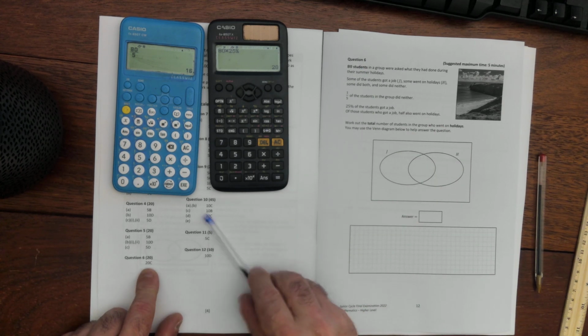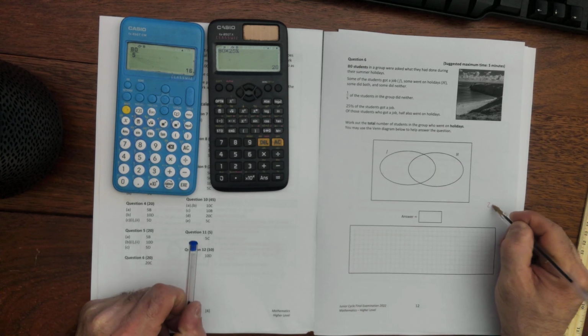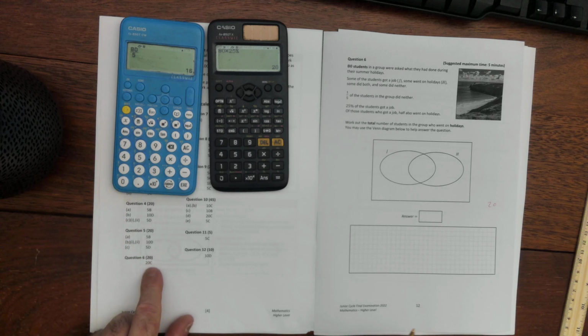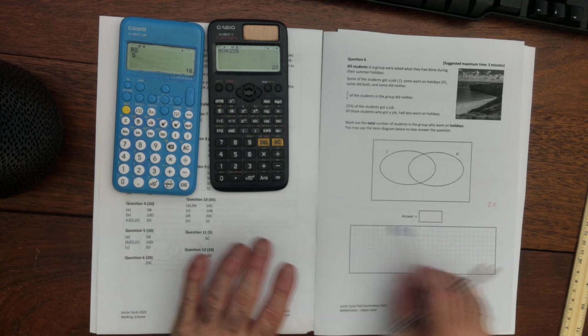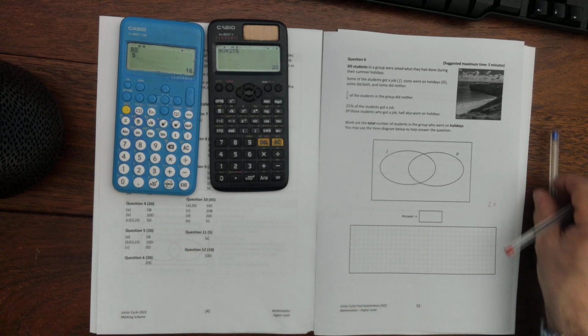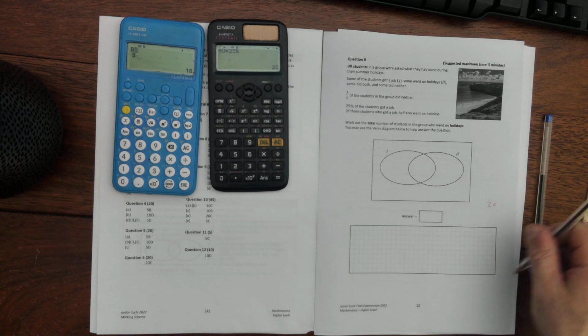We're doing question 6. Quick look at the marking scheme. We see there's just straight up 20 marks for this. We can look at the breakdown, but we're getting 20 marks for this one single question. It has no parts, it has no subparts.